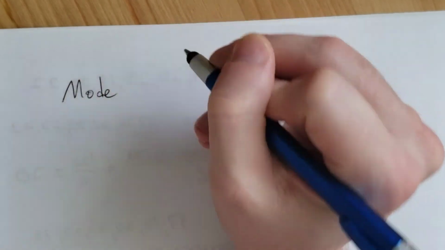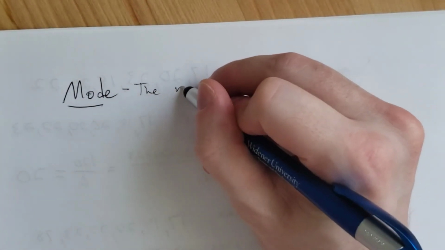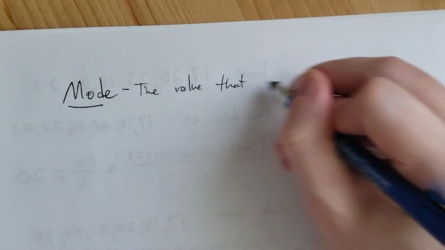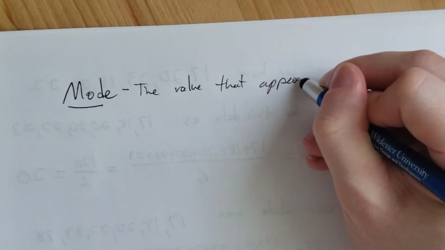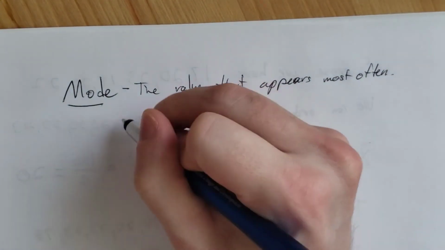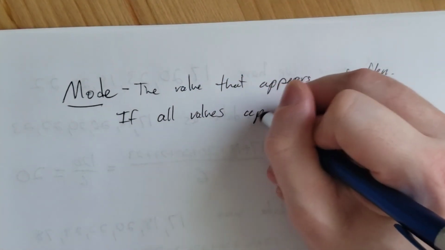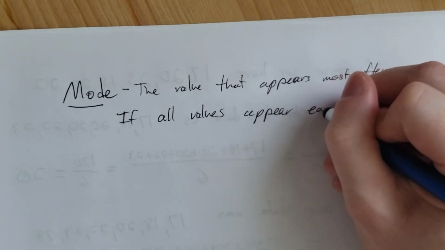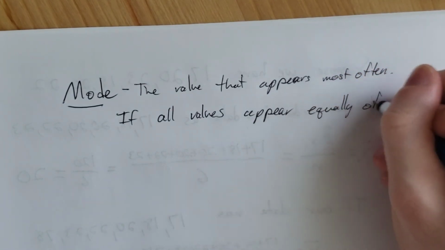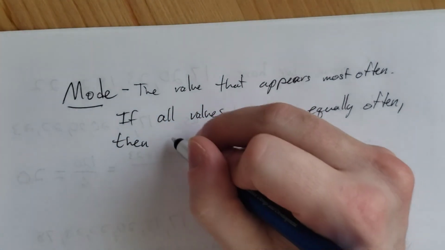There is only one more type that we'd like to talk about, and that is the mode. And this is the value that appears most often. If all values appear equally often, then there is no mode.